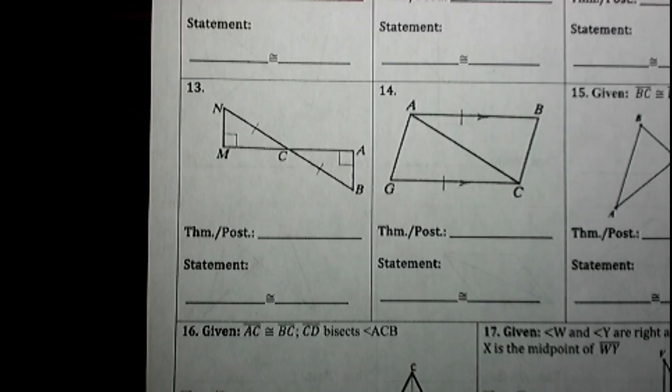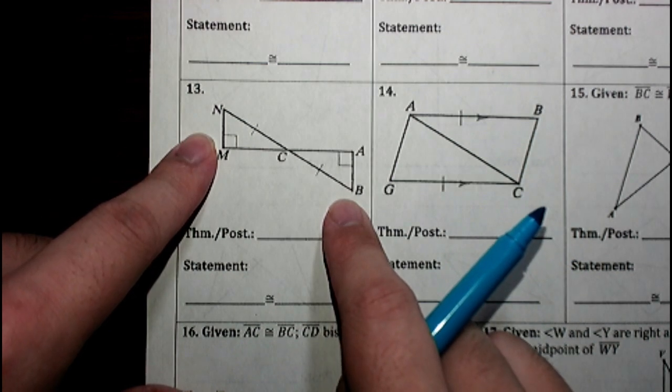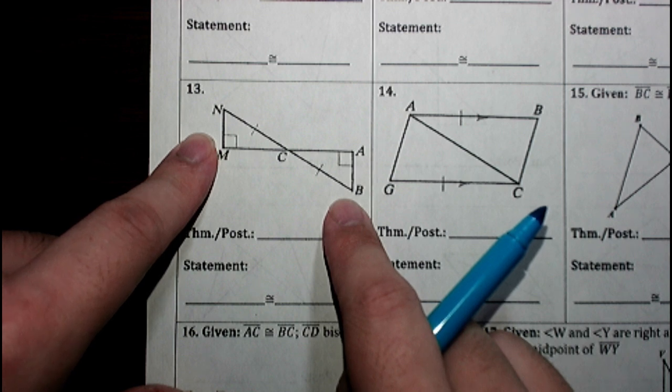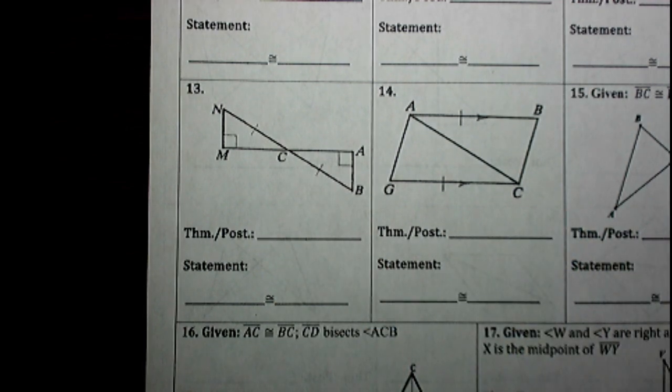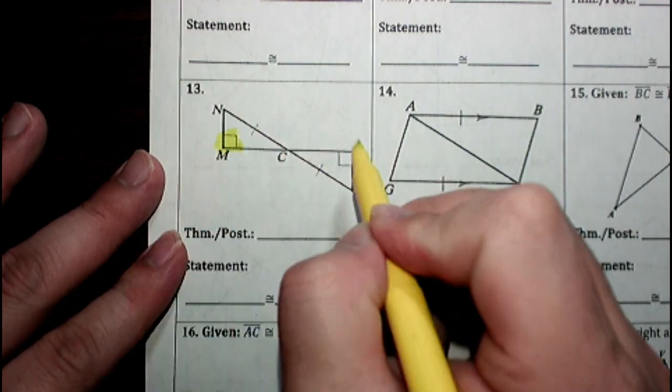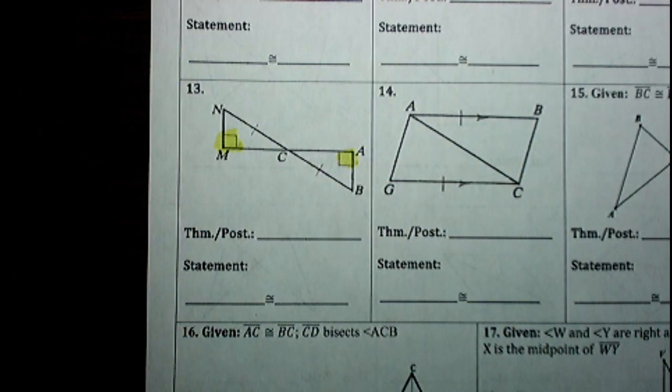Now, we can't forget about the angle side postulate. This example here deals with the angle side postulate. So what we're going to do is the same thing as we've been doing. We're going to start highlighting stuff and labeling stuff. So I notice that this angle corresponds with this angle because they're both 90 degrees. So they get a little A.